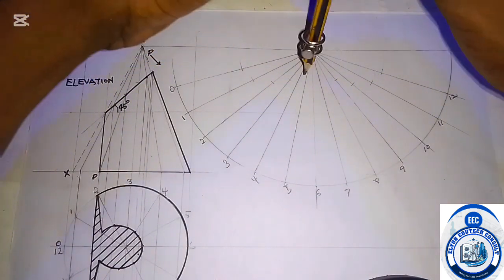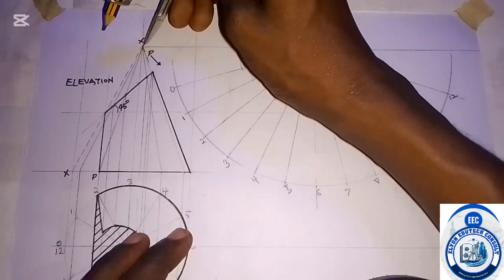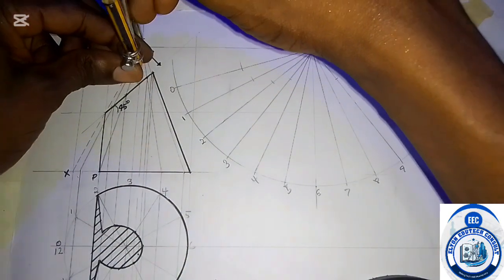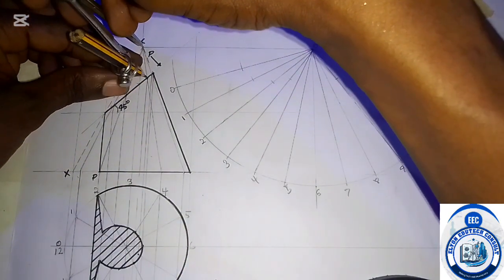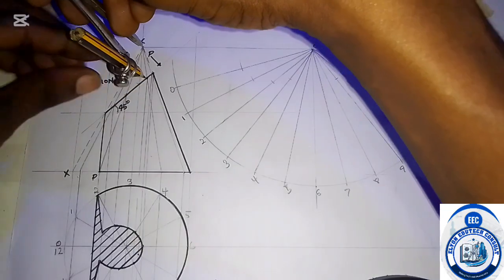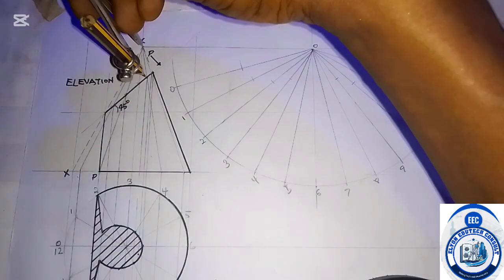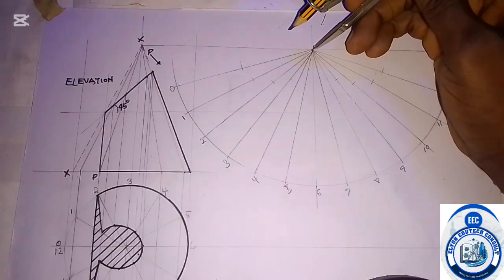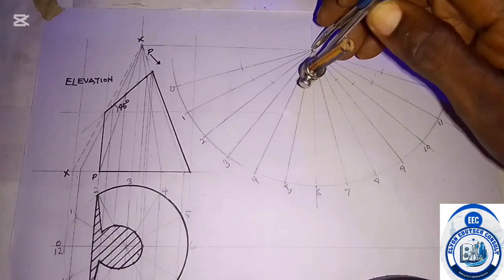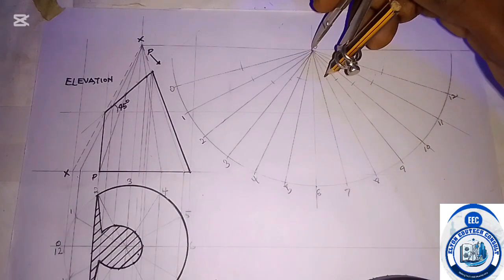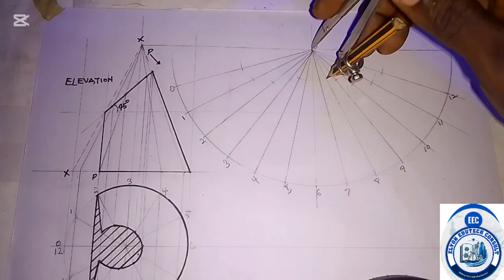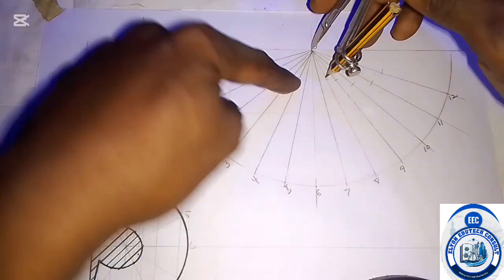So next one is this part here, which is for 8 and 4. So you have this part, you have this part. Okay, this is 4, this is that of 8.